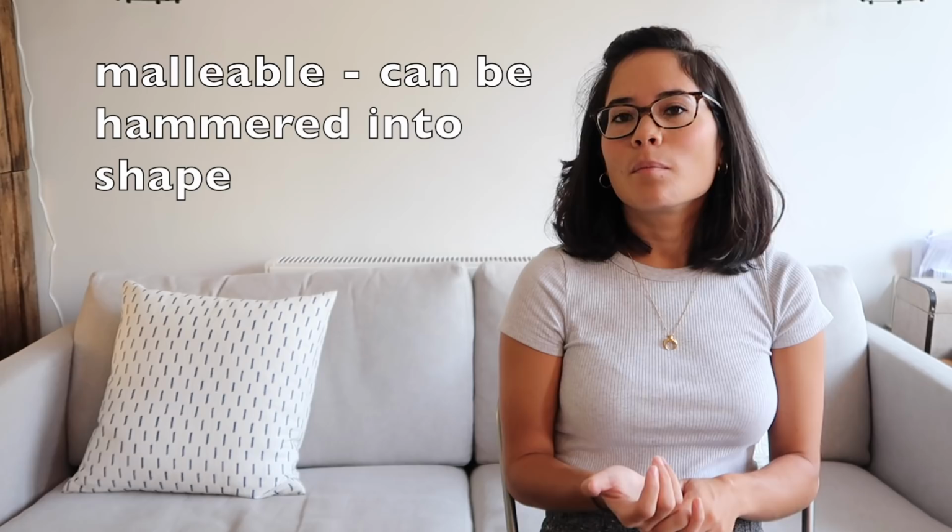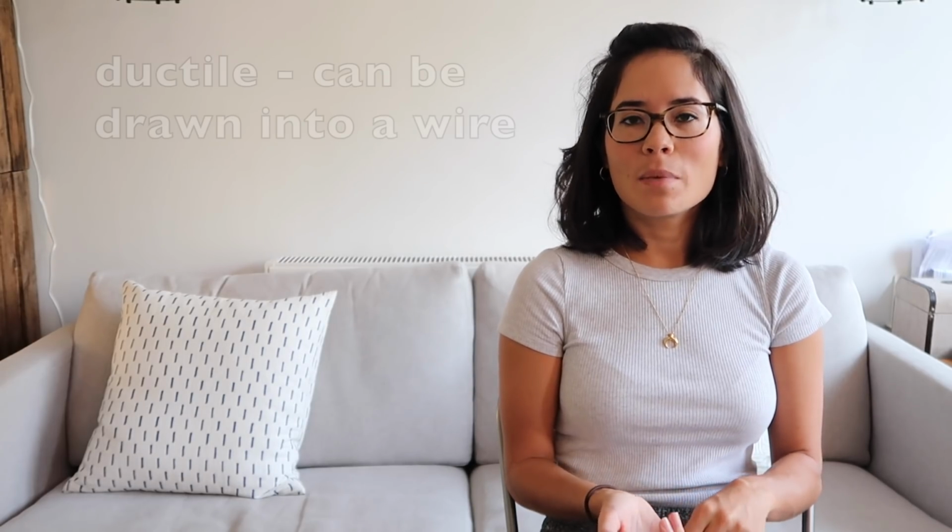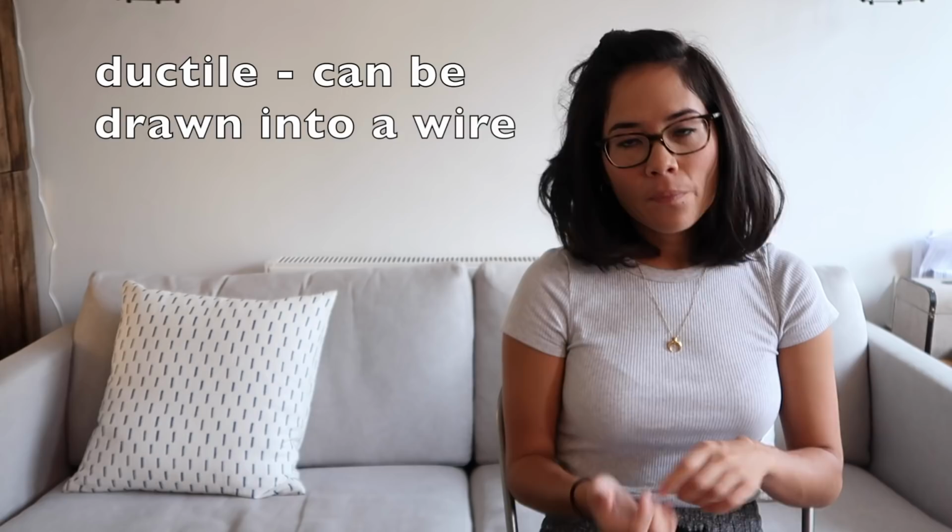So metals now, we're going to start by looking at their properties. So remember, metals have high melting and boiling points, they're good conductors of heat and electricity, they are shiny, they are sonorous, which means when you hit it they make a noise, they are malleable and ductile. So what does malleable and ductile mean? Well, malleable means that they can be hammered into shape, and ductile means they can be drawn into a wire.